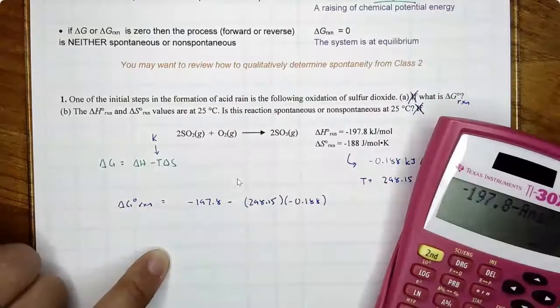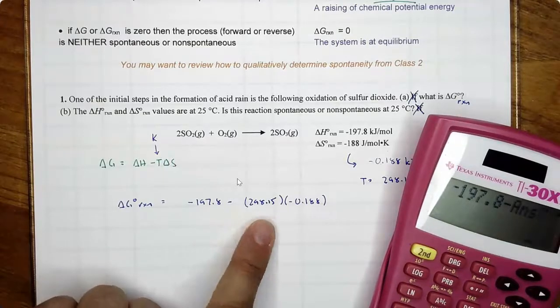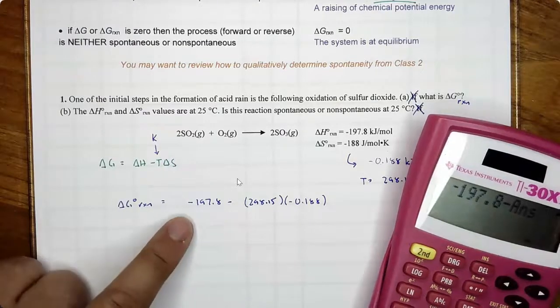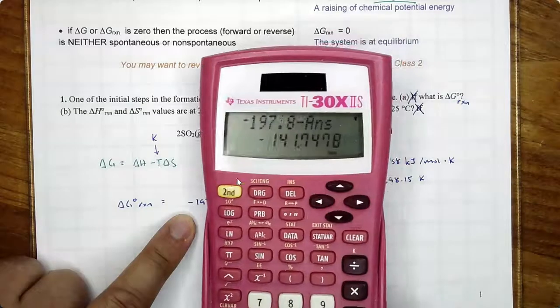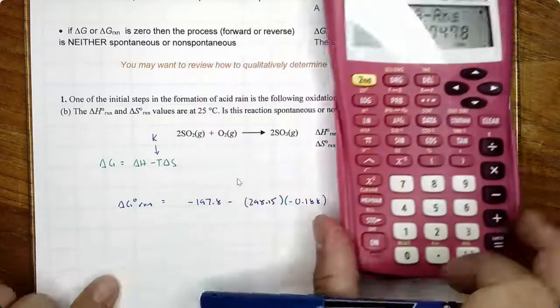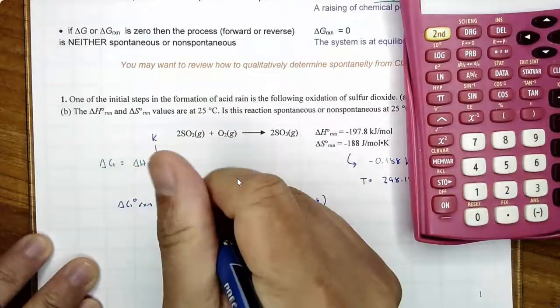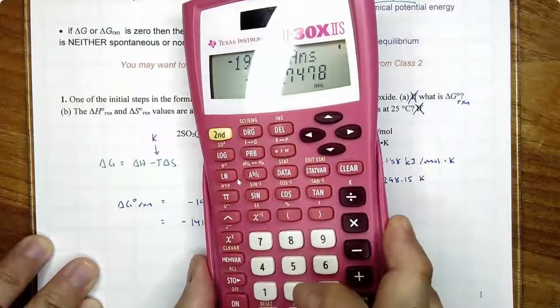What do we predict? That's a minus of a minus, that's positive, so it would be less negative. So negative 141.7478.